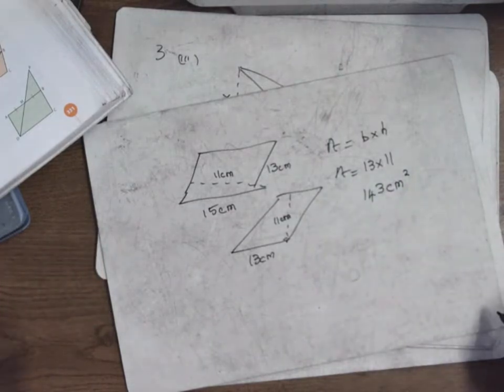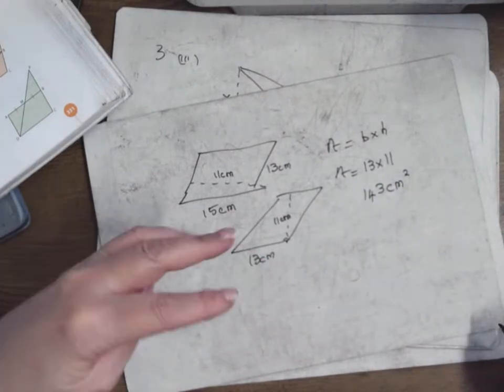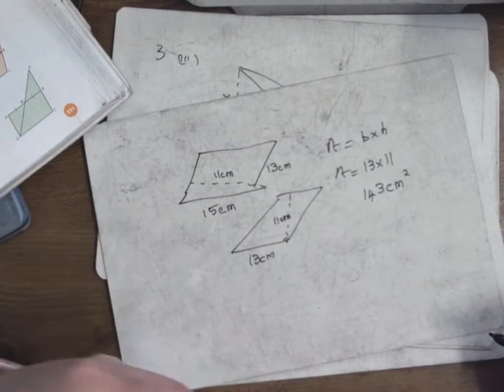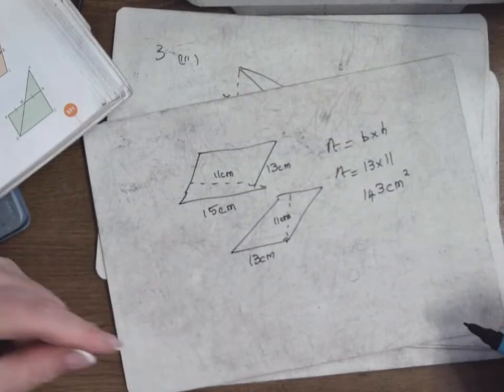Okay. So again, it's the same as the triangles, you just have to turn it around when you don't have enough information the way it's drawn.